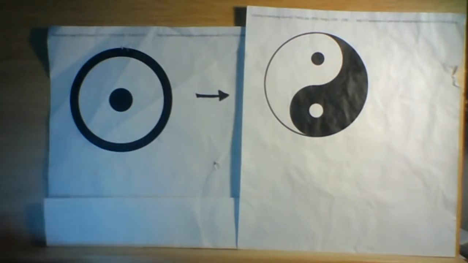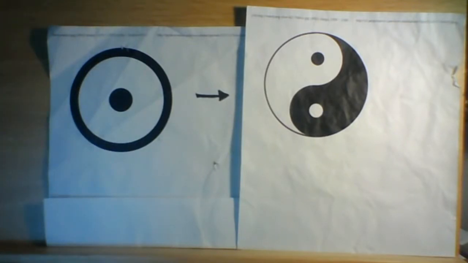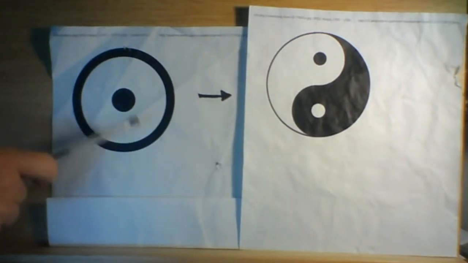So I'm going to talk about how this became this. I'm going to go into a little bit of detail about the symbology. I think I'm going to start with what this symbol is, and where it came from.